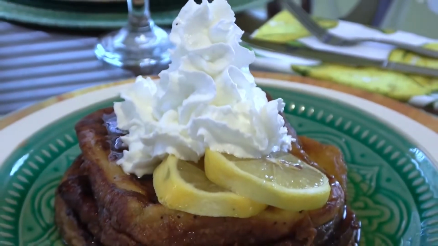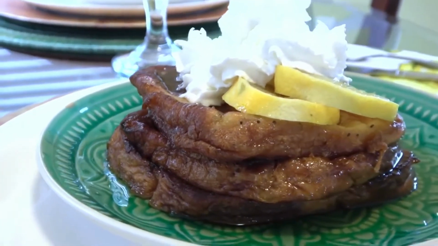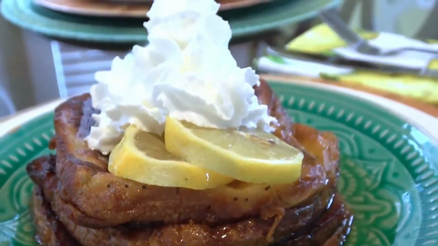Now, also, I sprayed some whipped cream on this French toast, and then I also sprinkled some poppy seeds on it as well. I made sure to show it from different angles as I'm working.